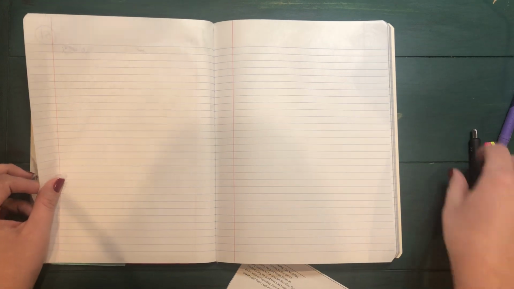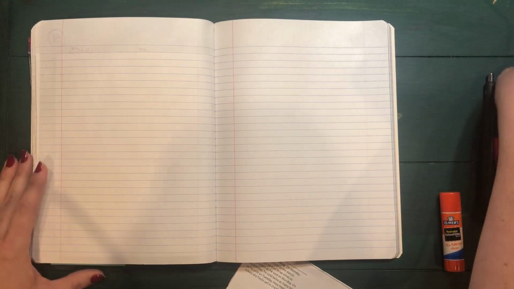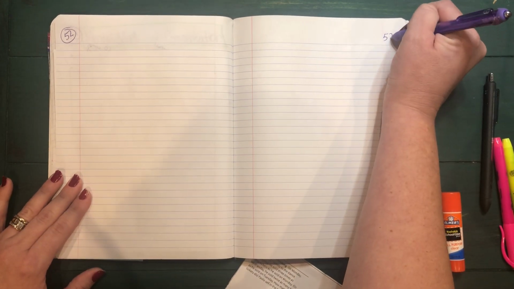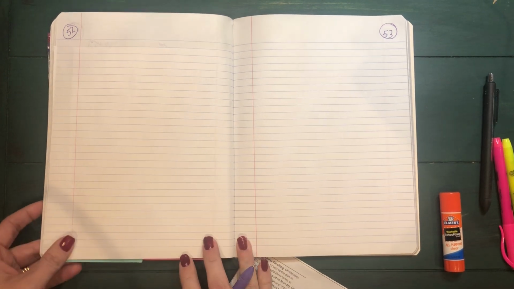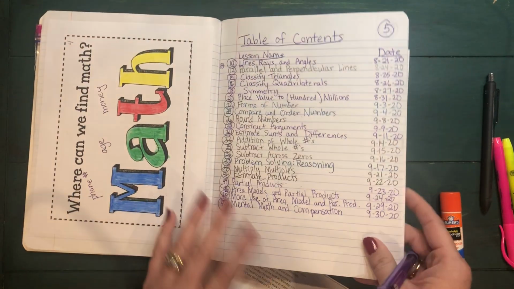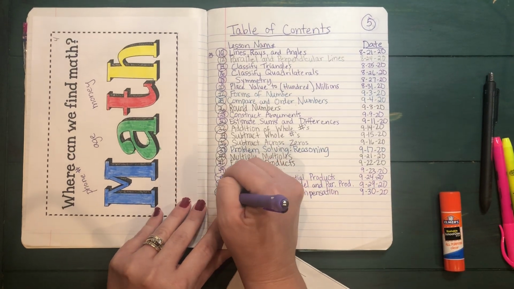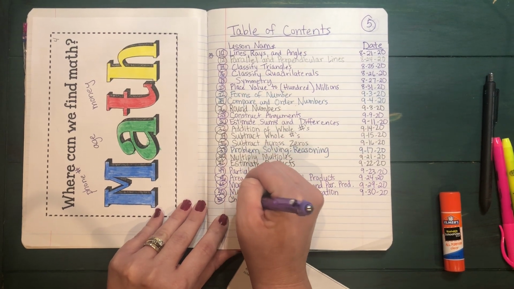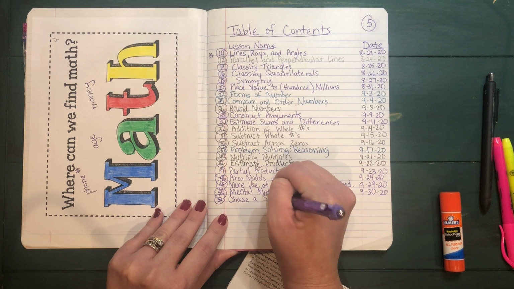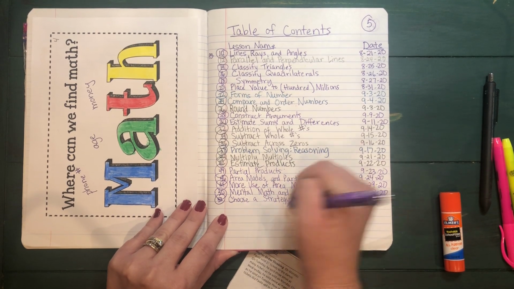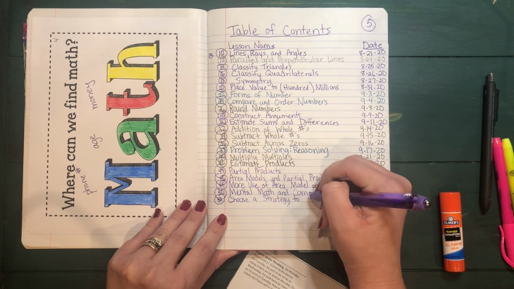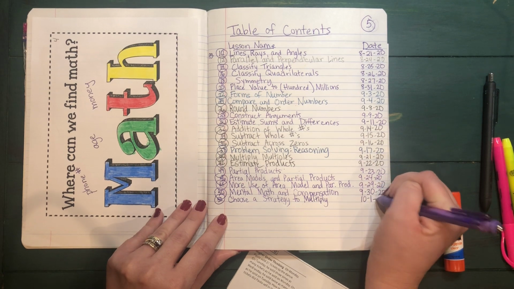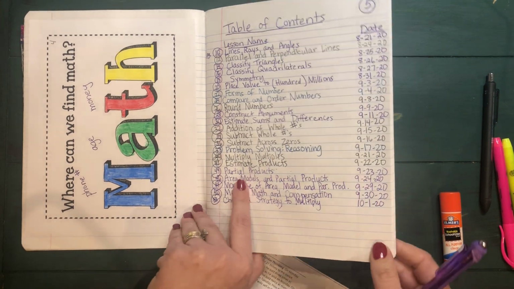We're gonna go ahead and turn the page, and today we're going to be labeling our pages, page 52 on the left and page 53 on the right. Before we glue our pages down, we're going to go back to the table of contents to get it nice and organized. So we are on page 52, so go ahead and write that. And then today is the last lesson, which was called Choose a Strategy to Multiply. And today's date is 10-1-20, first day of October.